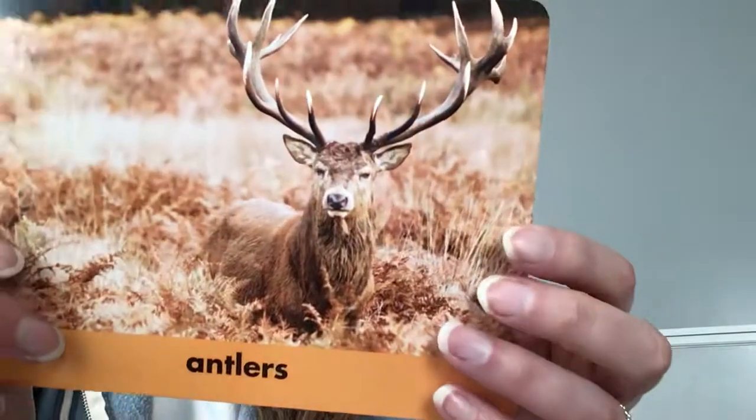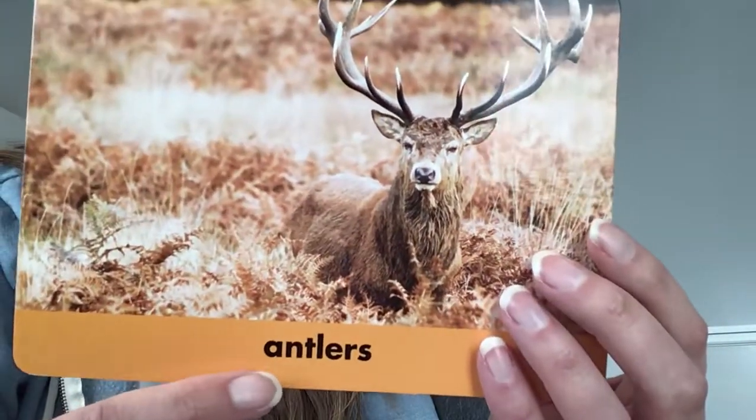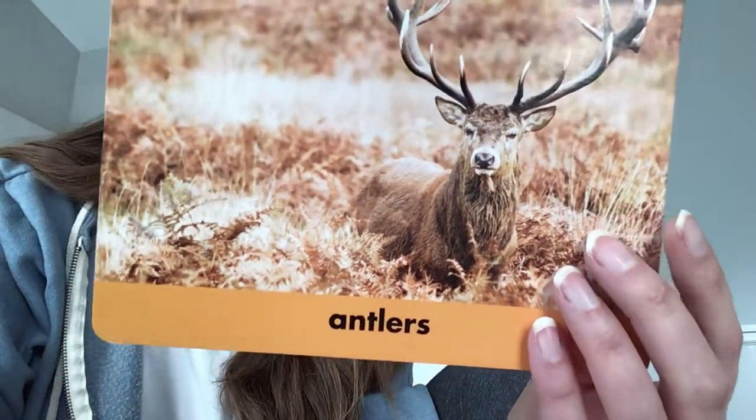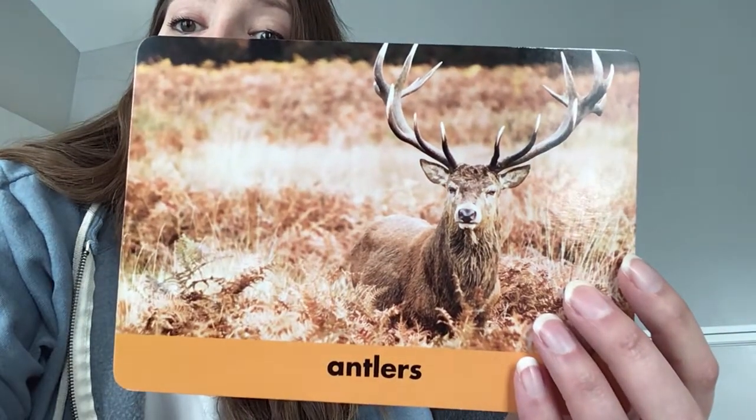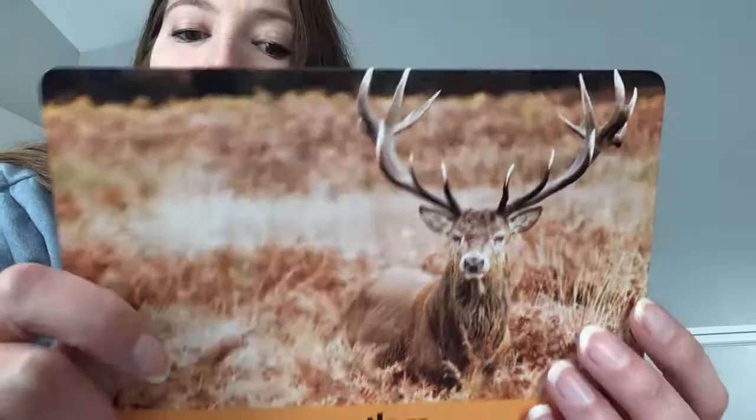Right now, make your own little antlers. Very cute. All right, here's your question. You're going to use antlers in your answer. What do you think an animal uses its antlers for? Use antlers in your answer. Pause the video.